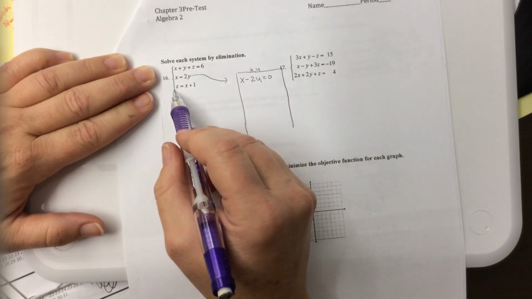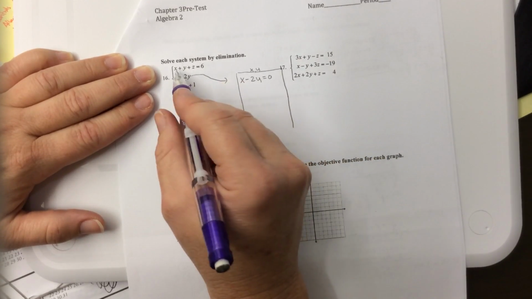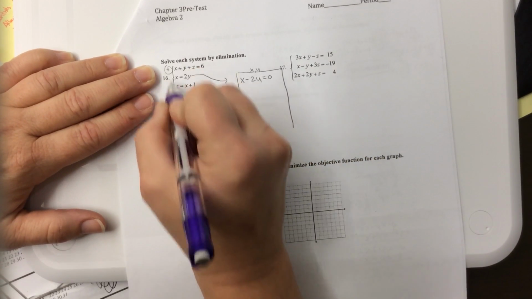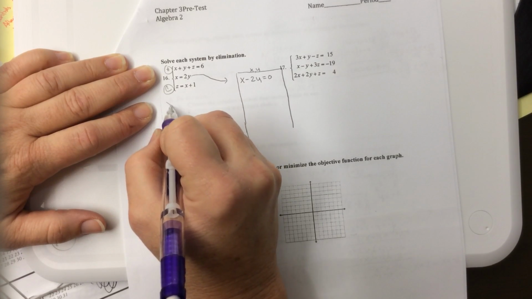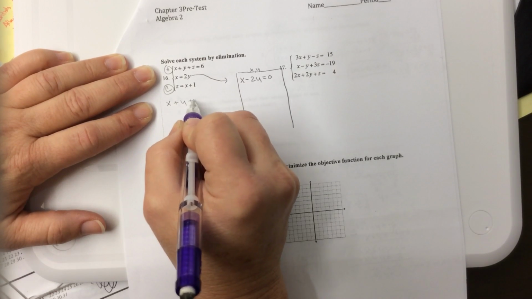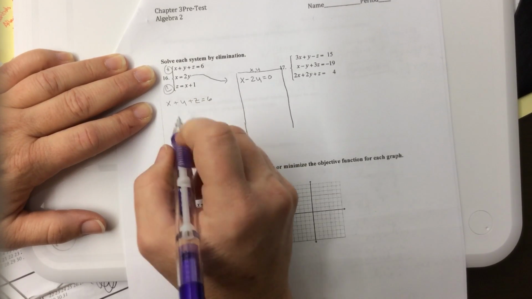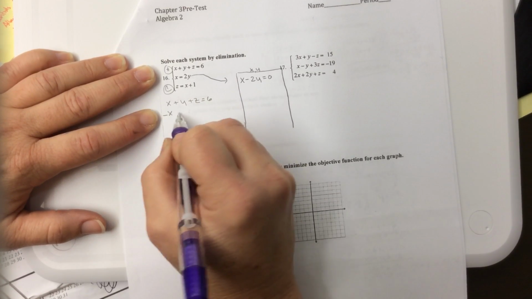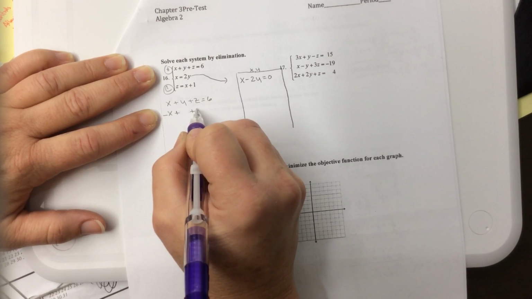So this has an x but no y. This has an x and a y but it has a z. So I need to eliminate z. So what I'm going to do is I'm going to rewrite a and c. And I'm going to have a is x plus y plus z is equal to 6. And c, I'm going to subtract the x to the other side so that I can line up the variables. I don't have any y. And then I have the z is equal to 1.